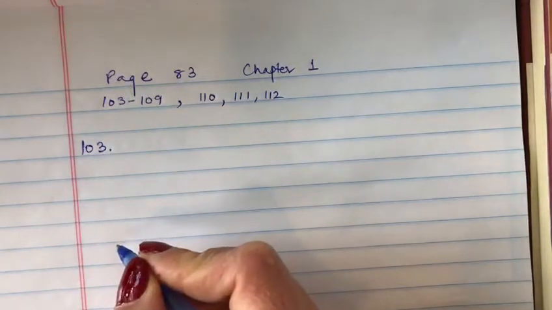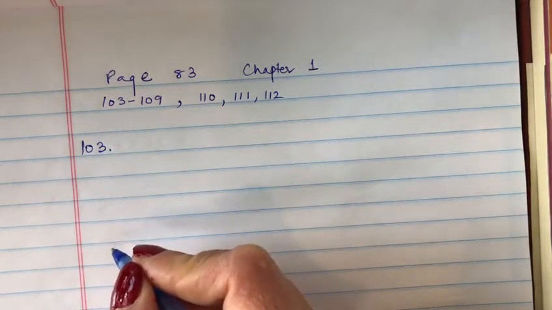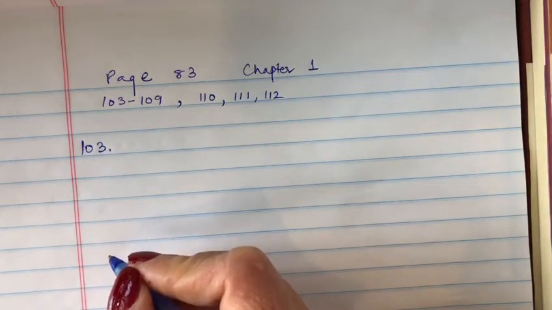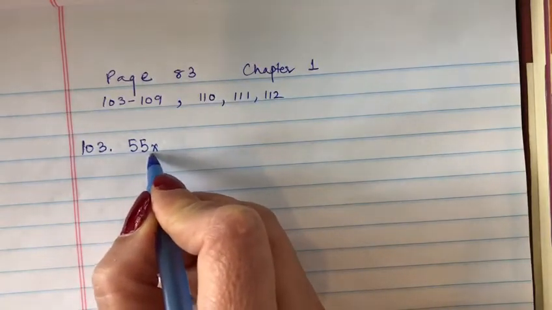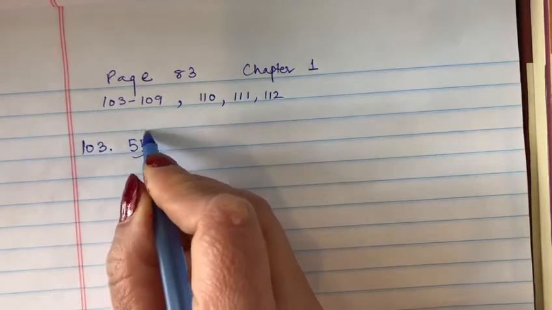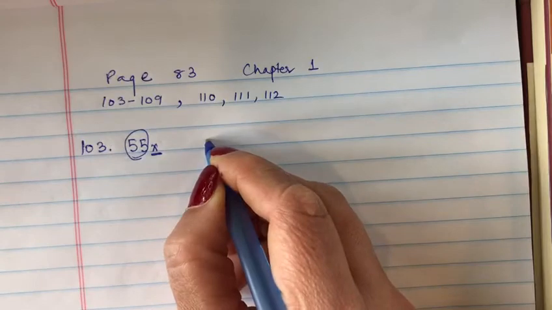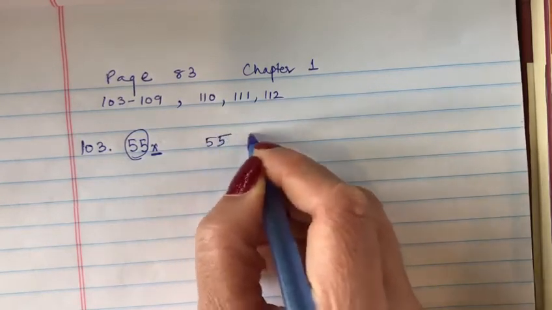It's asking us to determine if the expression is a term. If the expression is a term, identify its coefficient. So problem 103 is 55x. This is a term, and the coefficient in front of the variable is 55. So the answer is 55.